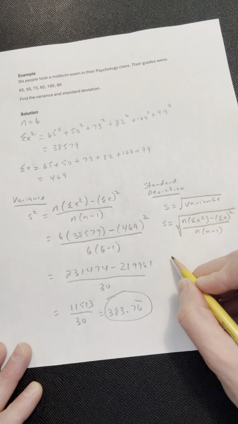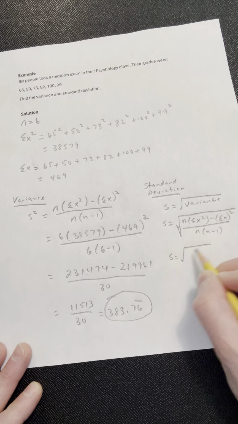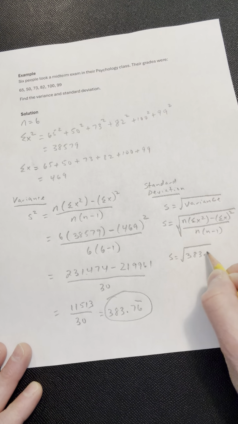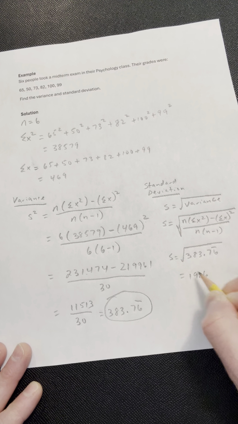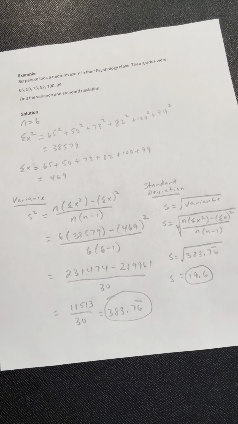And then when we take the square root of that, we're really taking the square root of 383.76 repeating. When we do that, we get 19.6. And 19.6 is the standard deviation for this raw data.